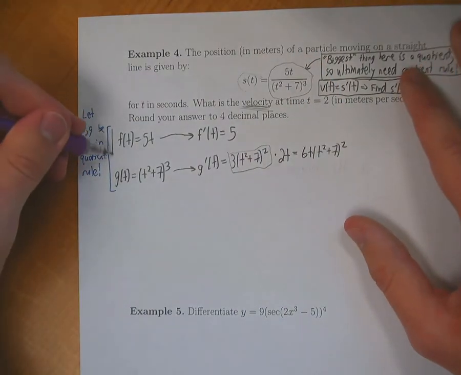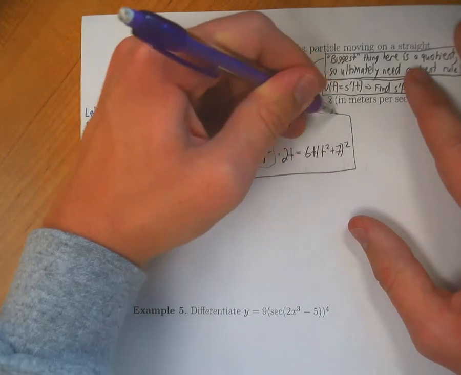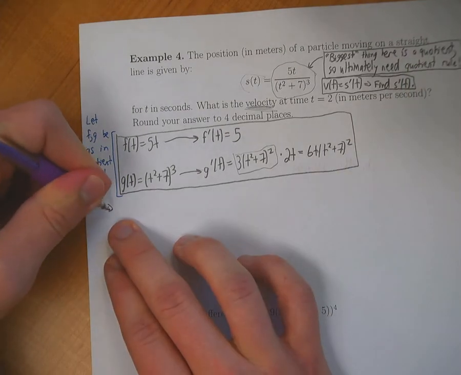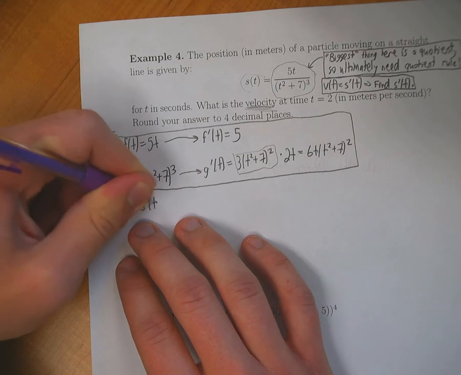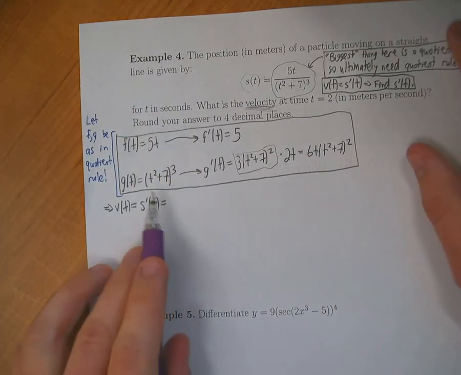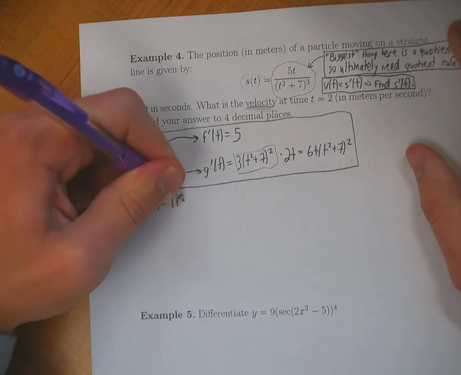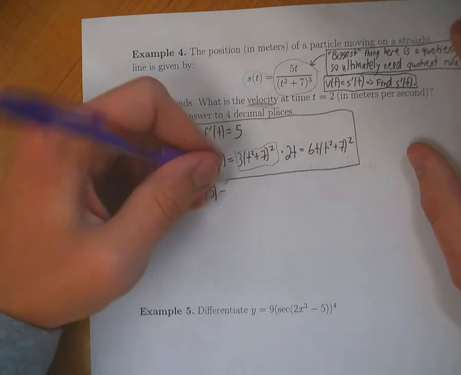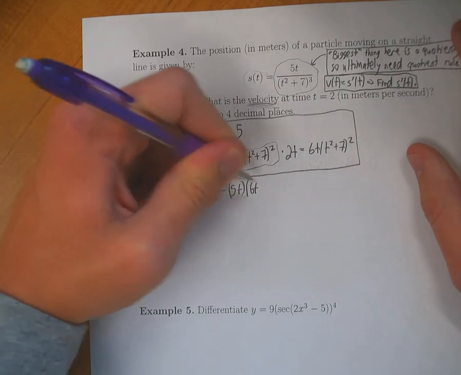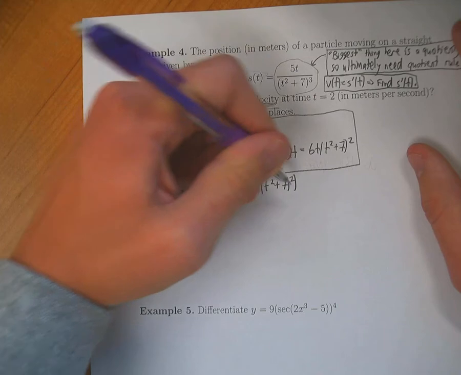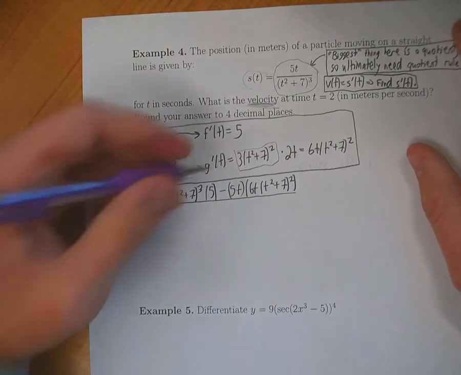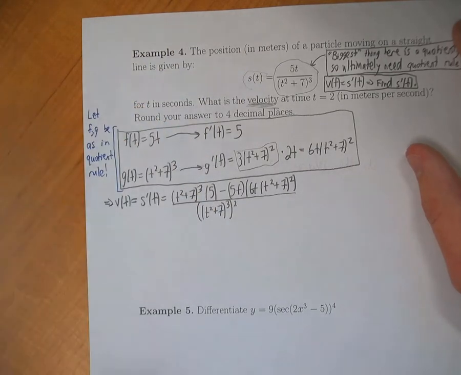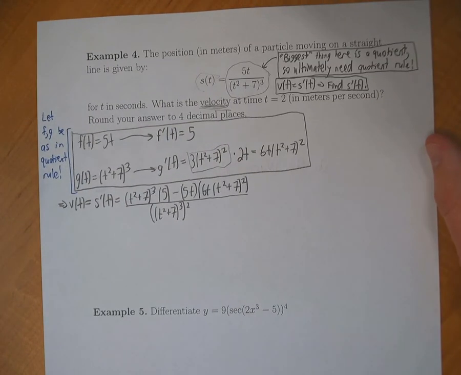Okay. So now that we have the top and bottom and their corresponding derivatives, let's go ahead and plug that into our good old quotient rule. So we have v of t equals s prime of t. In this case, we need low d high. So we have t squared plus 7 quantity cubed times 5. And then minus high d low. So we have 5t times 6t times t squared plus 7 quantity squared. And then all that divided by g squared. So we have t squared plus 7 quantity cubed, all that squared. Okay? So now let's go ahead and clean this up a bit.